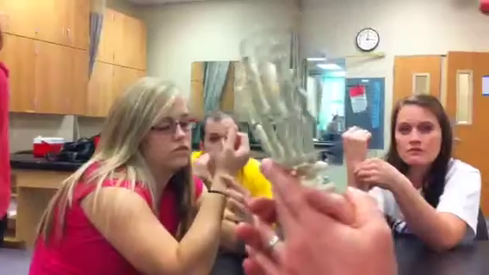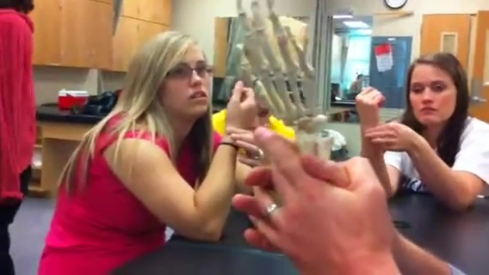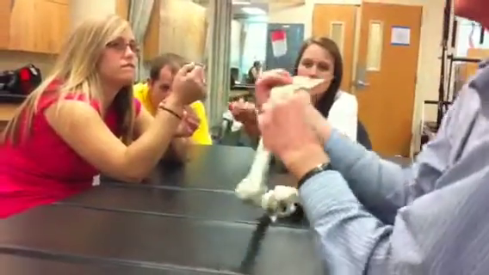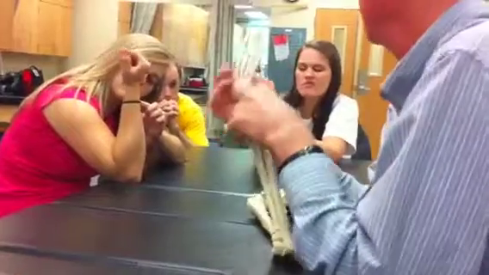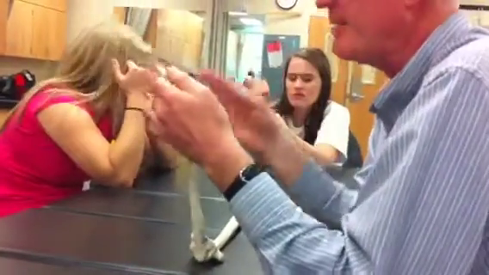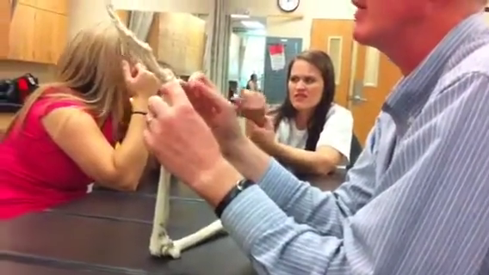Okay? But when we do our goniometric measurements for wrist flexion extension, sagittal plane measurements, we're going to find the styloid process because it's an easily identifiable mark that we line up our goniometer movable arm with. Okay? So there's those two that we will find.